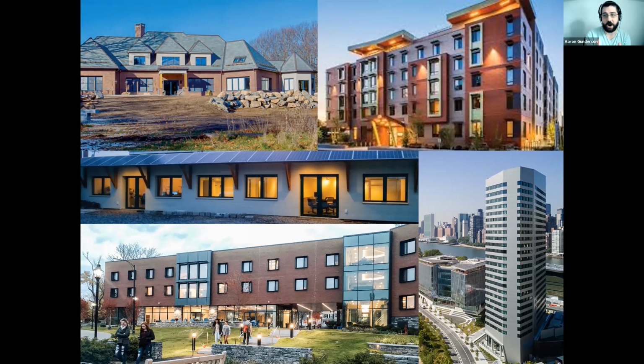So we have single family homes, large multifamily buildings, large towers like the one you see on the bottom there, office spaces, university residence halls. All types of buildings can be Passive House. So just because of the term house, don't let that fool you. Everything can be a passive house. Even an old existing building can be retrofitted into a passive house.